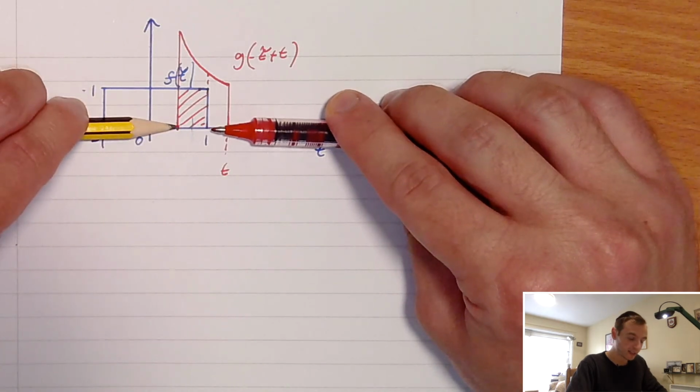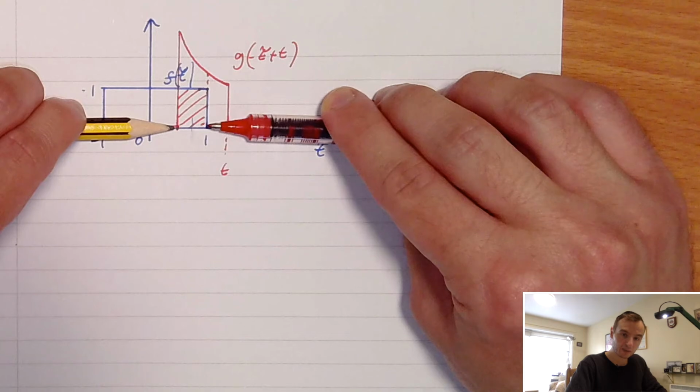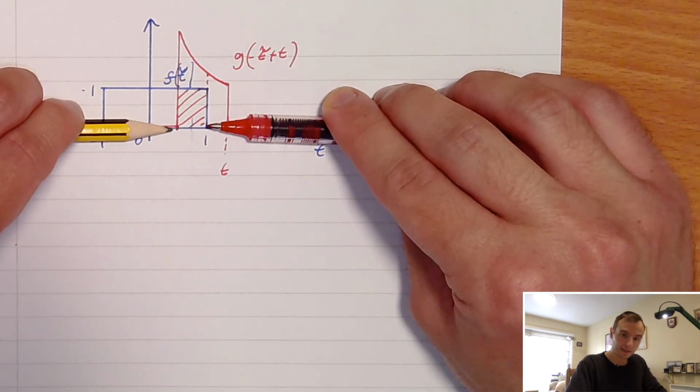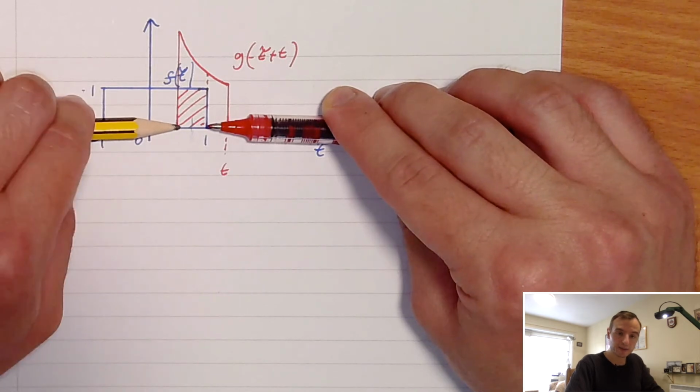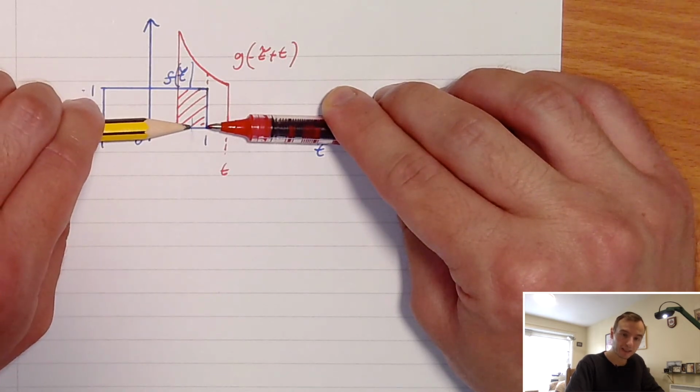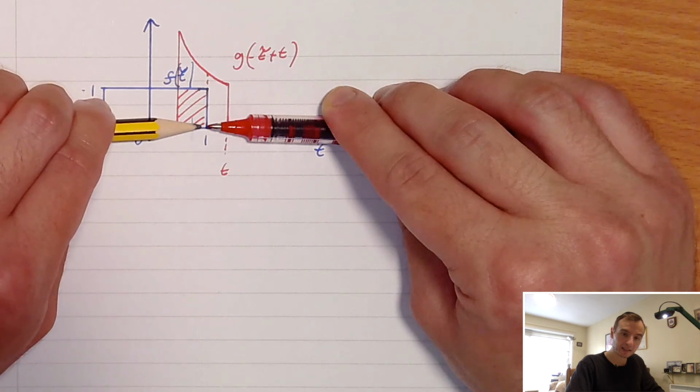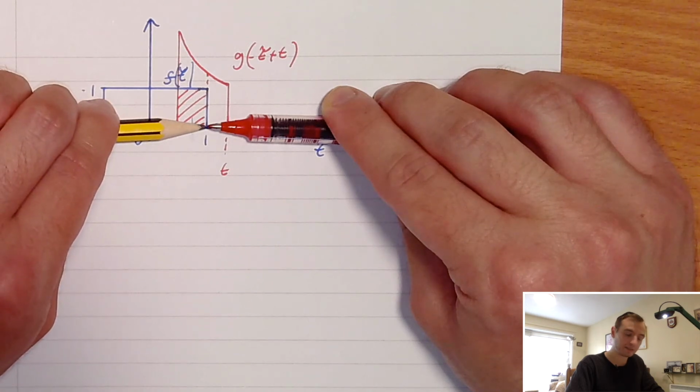If you imagine where my pen is, that's going to be the end of the limit, and where my pencil is going to be the beginning of the limit. And as g of minus tau plus t is shifted more and more to the right, the window of overlap is going to go like this. It's going to get thinner and thinner until it gets to 0 over here.